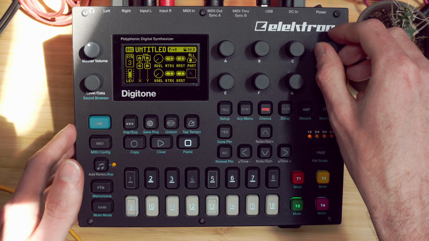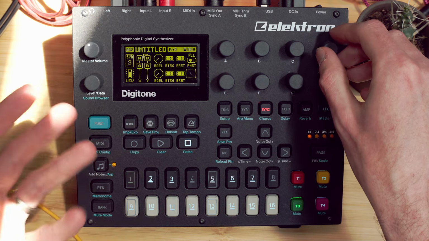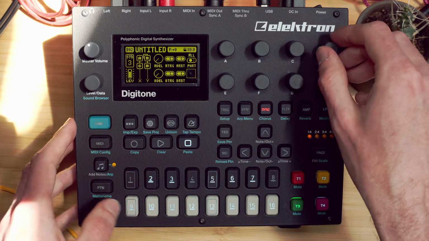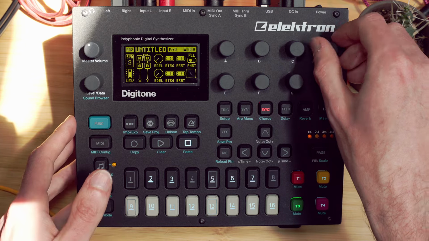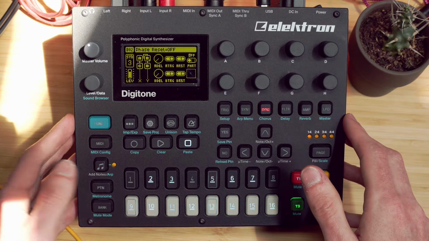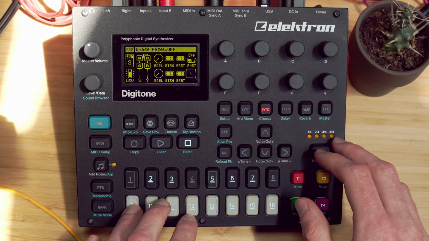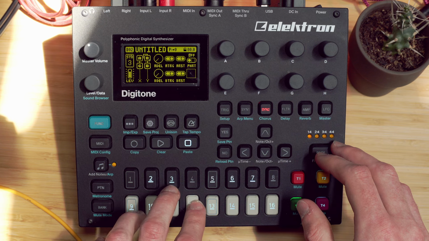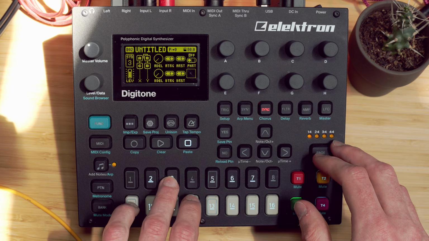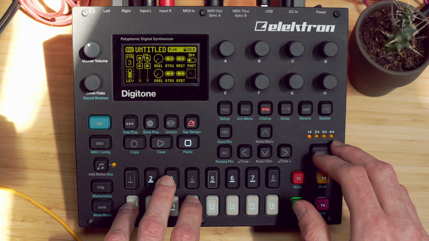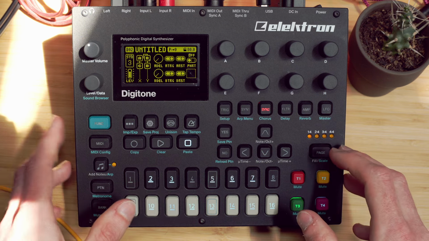Sometimes it gives the sound a bit more of an organic feel, as it lets the LFO just free run. And I think in this patch we'll do that. So right now we're sounding a little bit like this. That's already pretty nice, I think.